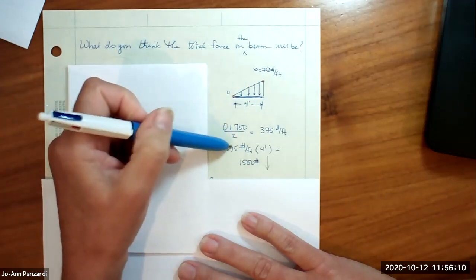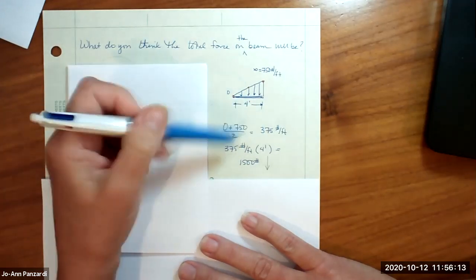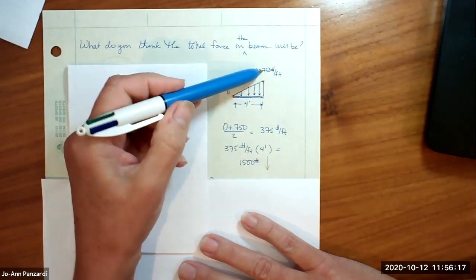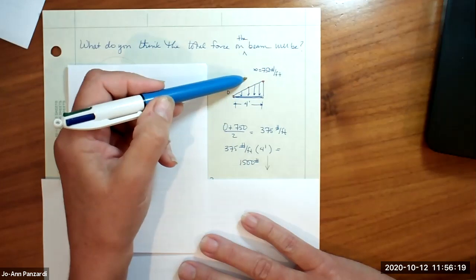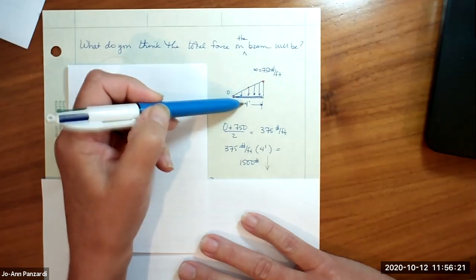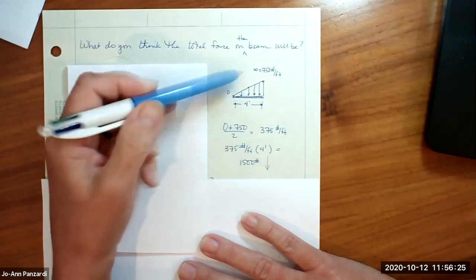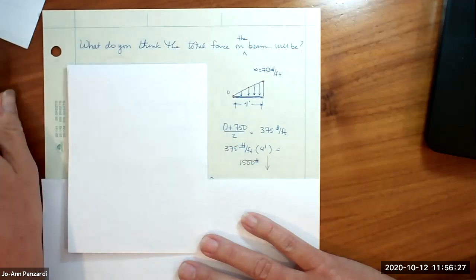So it's 375 multiplied by the 4 feet. So basically I took 750 divided by 2 and multiplied it by the 4 feet. And it turns out the equivalent load on this system would be 1,500 pounds going down.